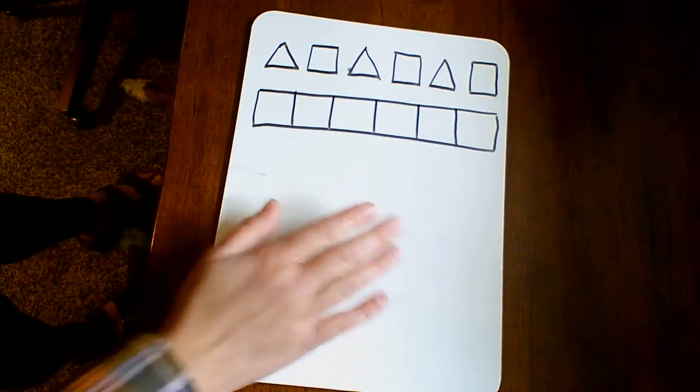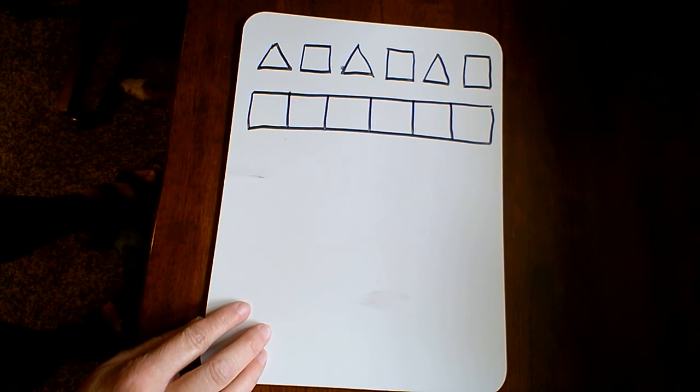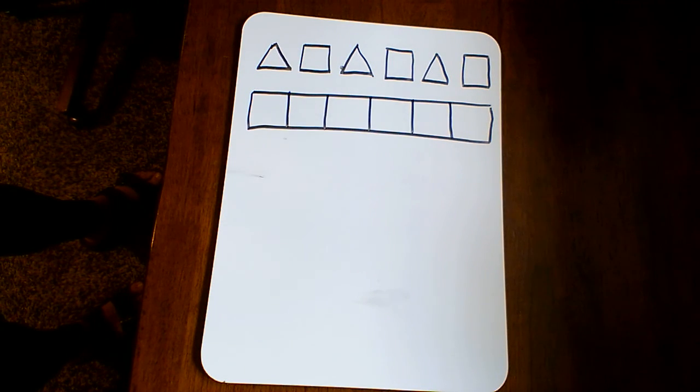Today we're doing something really neat with patterns. You'll see I have my whiteboard set up, but before we start, I just want to ask you if you've ever heard of the word translate before. The word translate means to change from one thing to another.